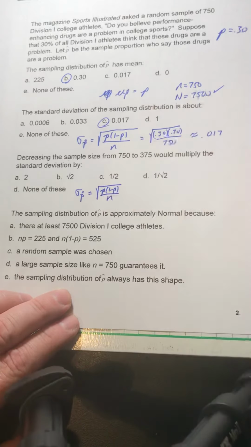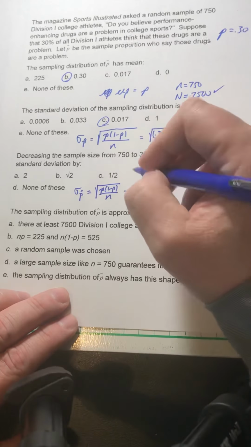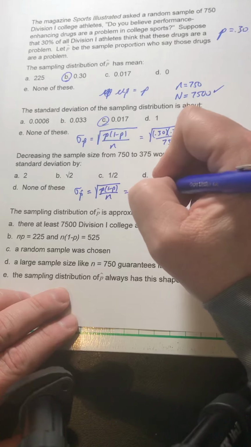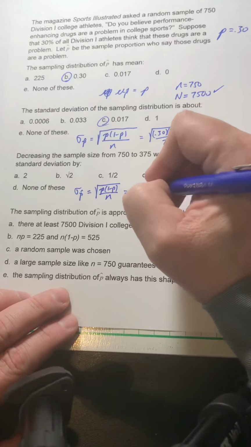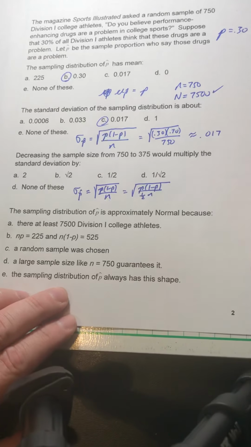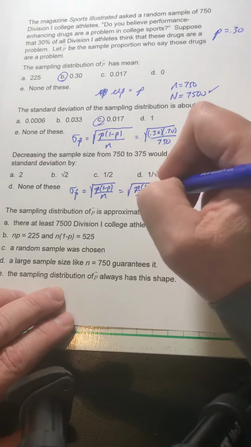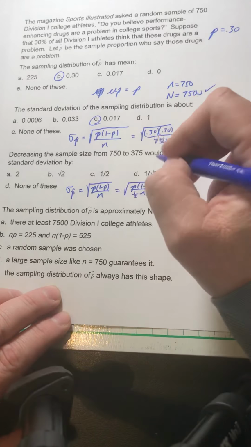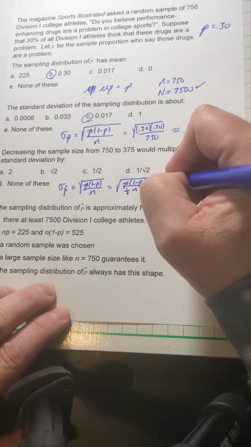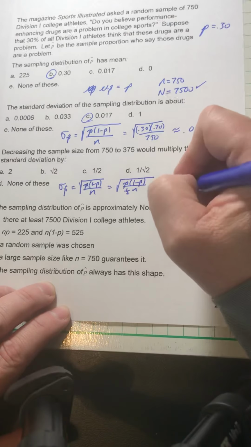I'm not changing anything in the numerator. All I'm going to do is multiply the denominator by 1/2, or same thing, dividing it by 2. But I think we can see the algebra a little bit better if I just multiply by 1/2. Well, dividing by 1/2 is the same thing as multiplying by 2. So the 2 comes up here, 1 minus p over n.